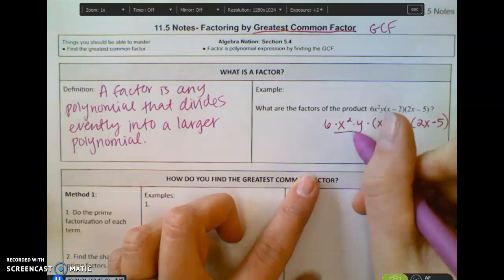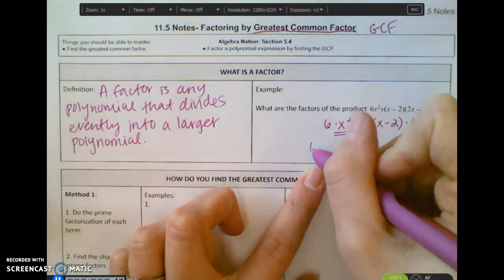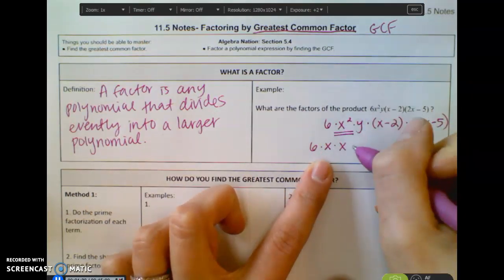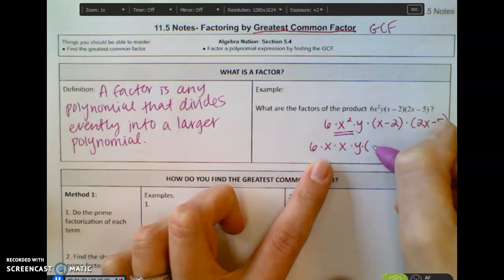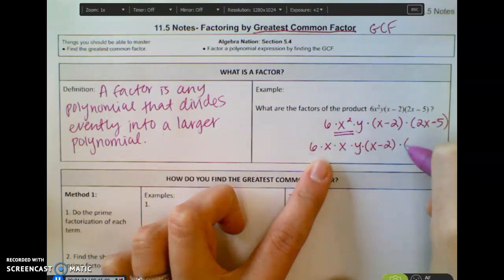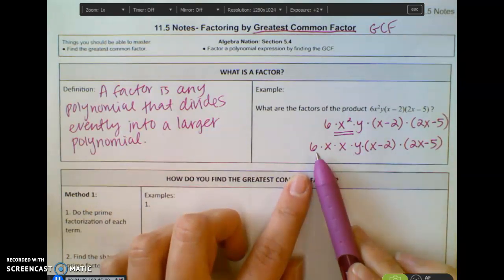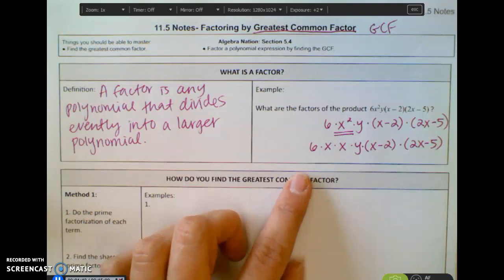Well, what about x squared? What are the factors of x squared? They are x and x, because x times x is x squared. Then we still have all of these other factors. So here's just an example of what factors can look like. They can be in parentheses, be numbers, or variables.